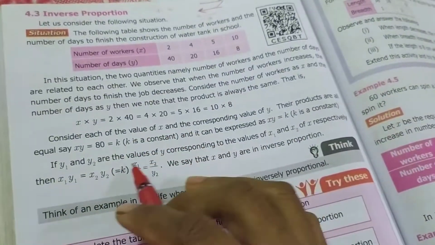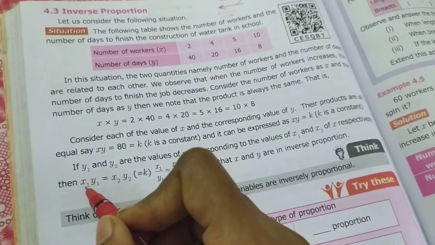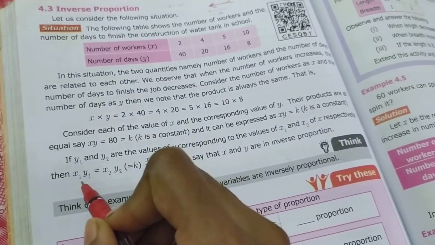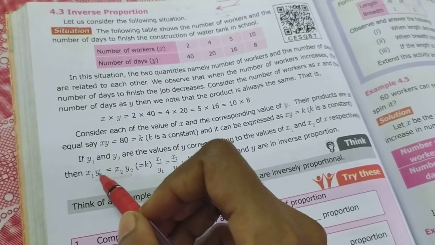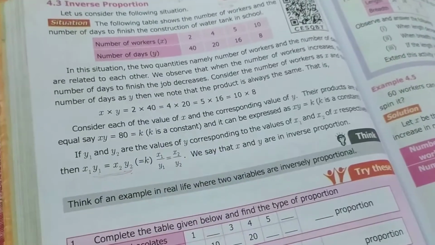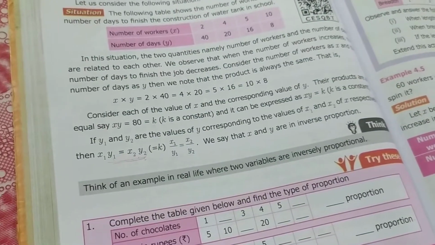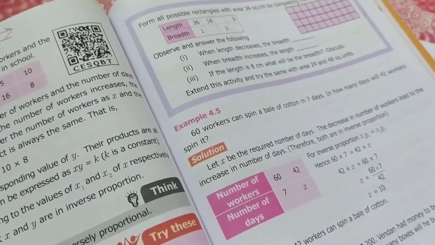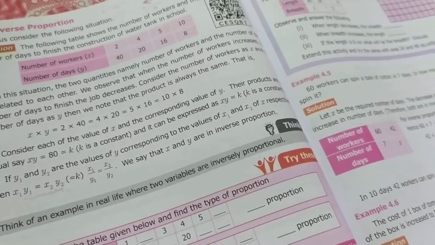What is given in inverse proportion? x1 into y1 equal to x2 into y2. The inverse proportion method is written in this format. Whether the value is increasing or decreasing, you should analyze in this place. Then only you can find it out.